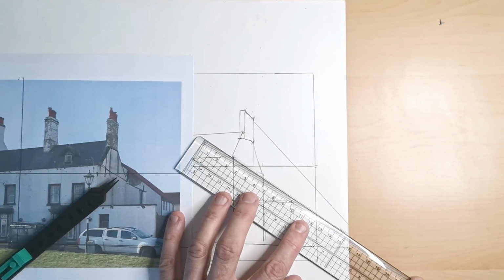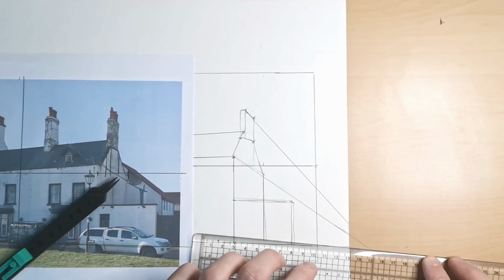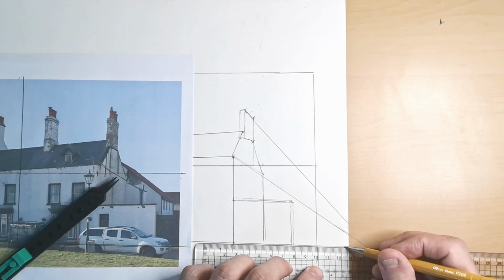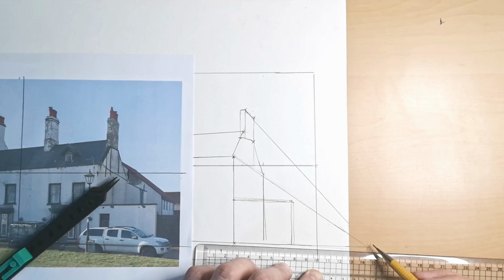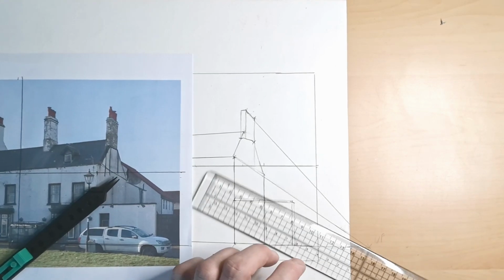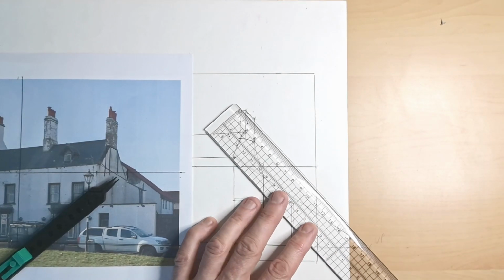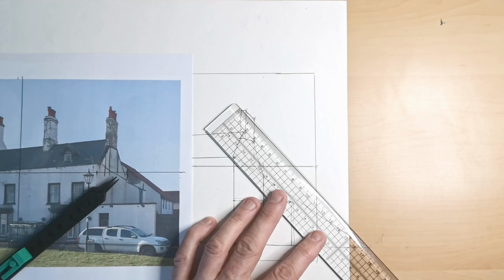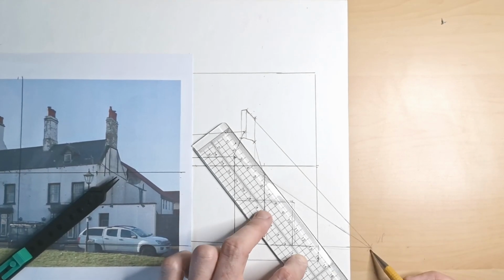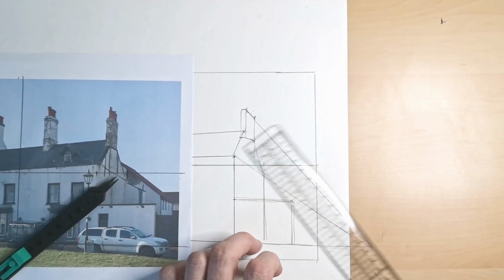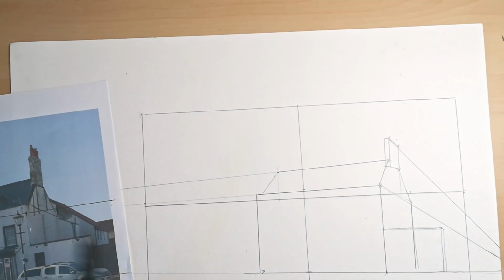I'll do that again because it was off the shot. So there's our vanishing point, and the top of the chimney has to go down to this vanishing point. And as you can see, it does perfectly. So just by using our scale divider, we can make little points and get perfect perspective.